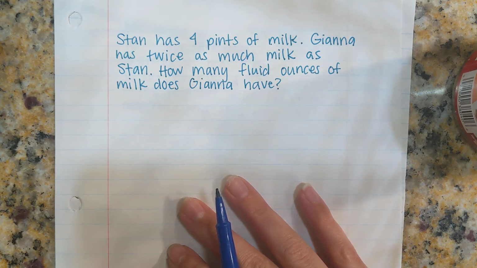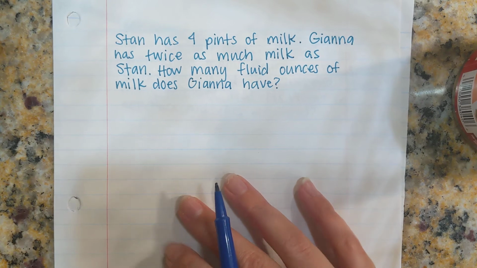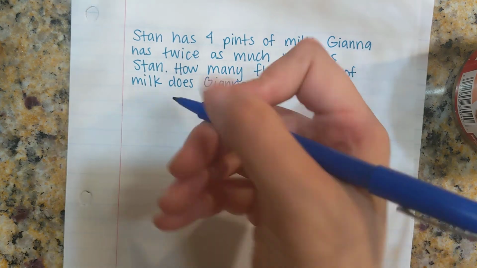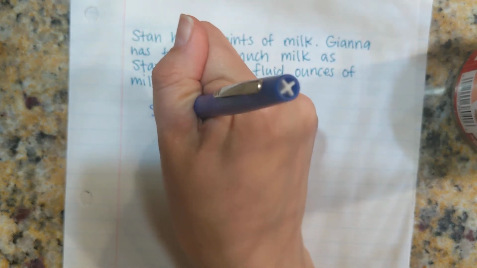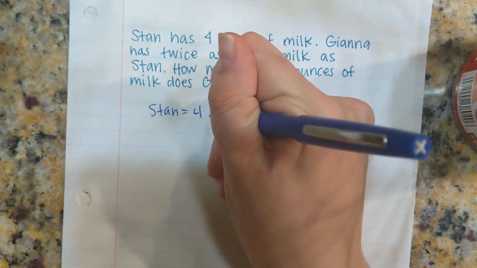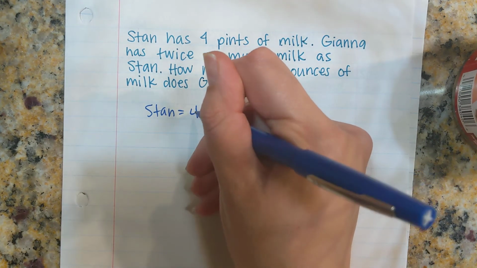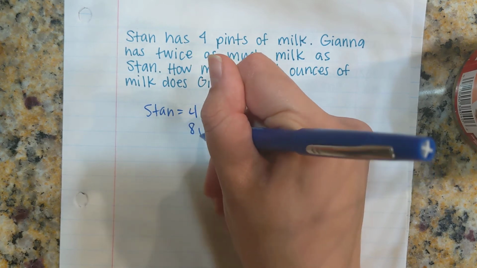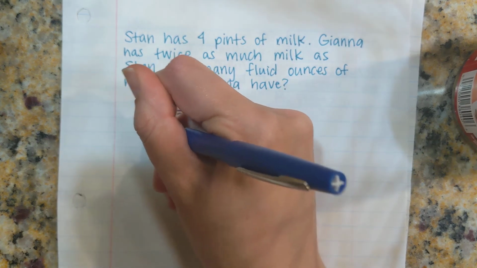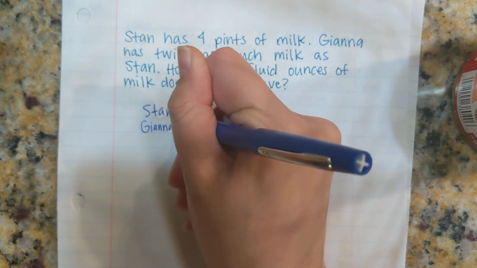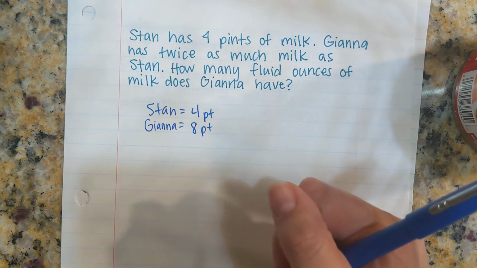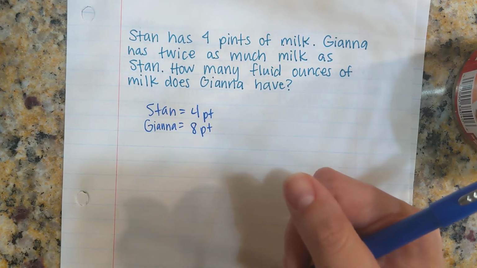Okay, go ahead and pause this and try and solve it on your own. Okay, so now that we're back, Stan has 4 pints of milk. So I'm going to say Stan equals 4 PT, pints. Gianna has twice as much, so twice as much as 4 is 8 pints. Gianna. Okay, and how many fluid ounces of milk does Gianna have?